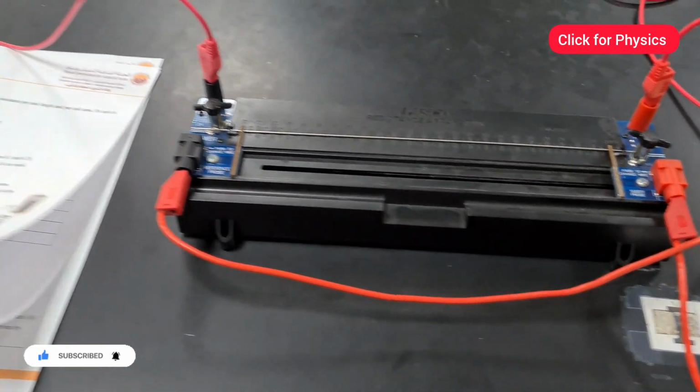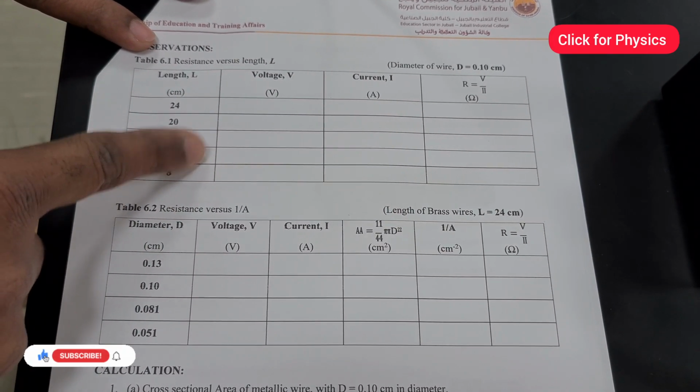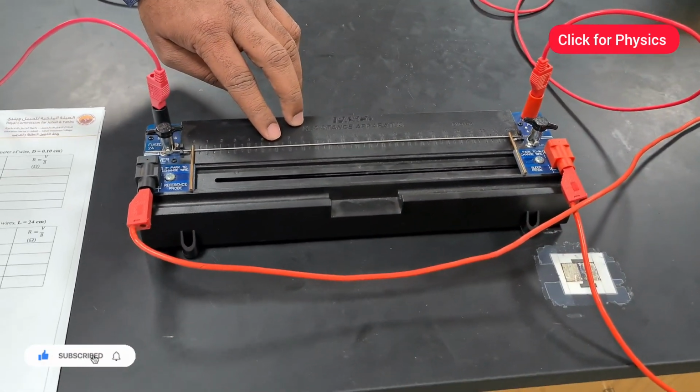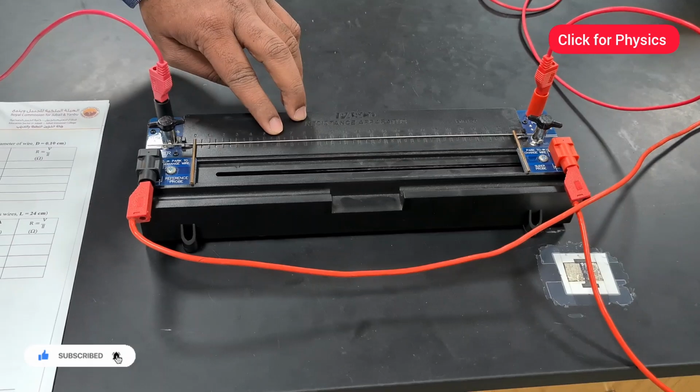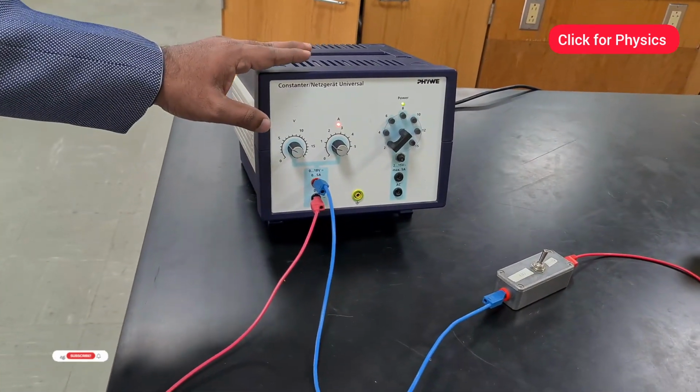Now we have to fill these two tables. In the first table, we are going to take the data using the nichrome wire which we already connected in the resistance apparatus. And also we have to give some initial voltage. So how much voltage do we have to give here?